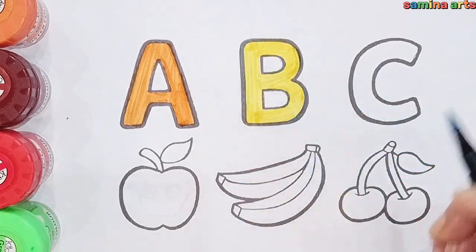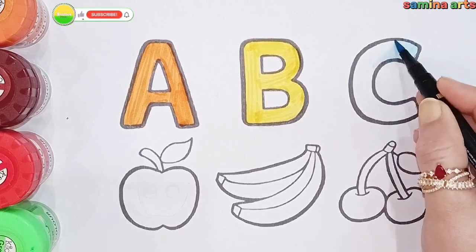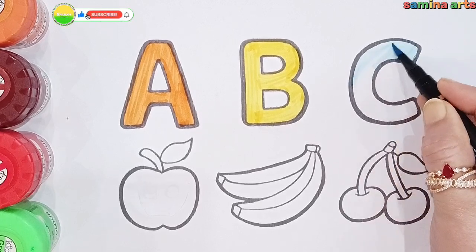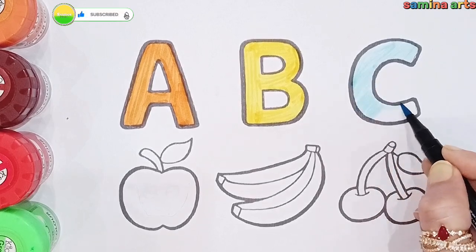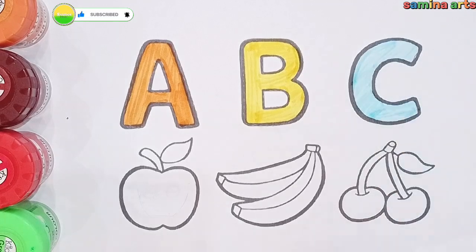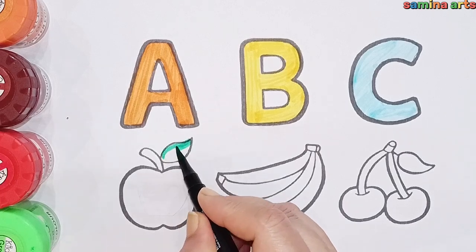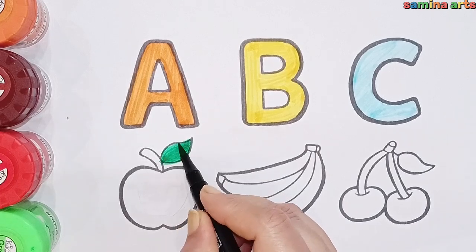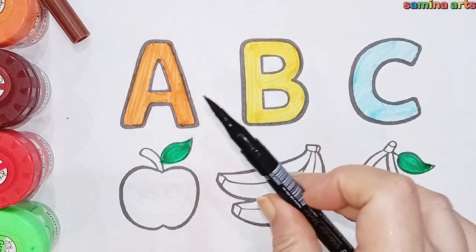Light blue color in C. C for cherry. Wow! Dark green color in leaves. Brown color.